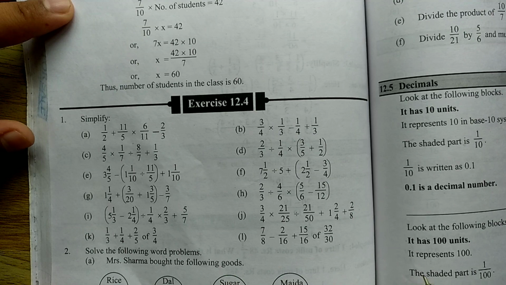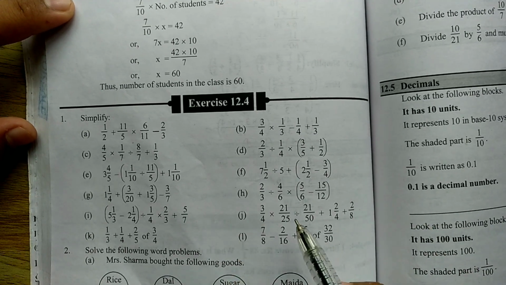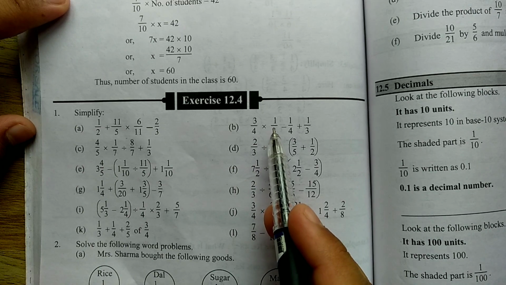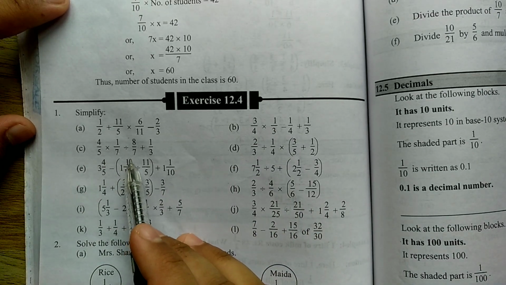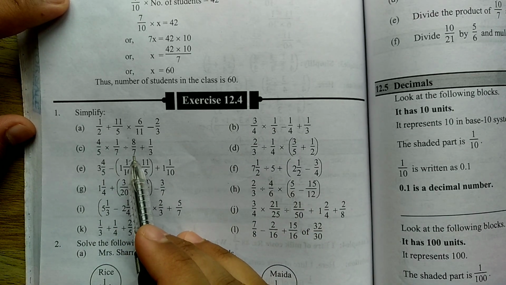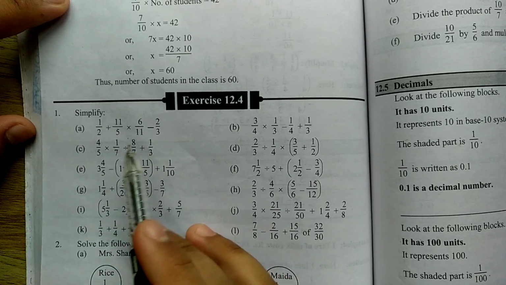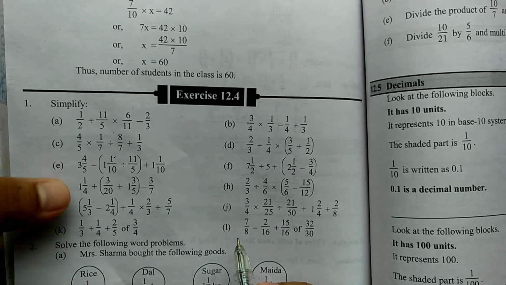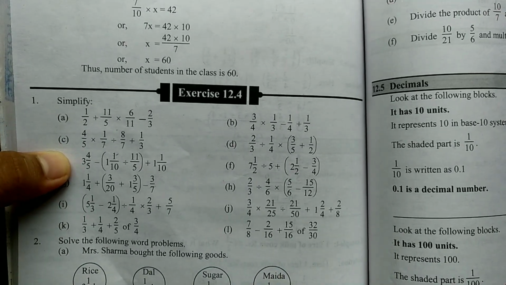Okay, so similarly we have so many questions, and here also the multiplication is there. This multiplication will be done first. Here division is given, so division will be done at first. Let's do this, how to do the division simplification, where the division sign is also there. Let's do this. See now.